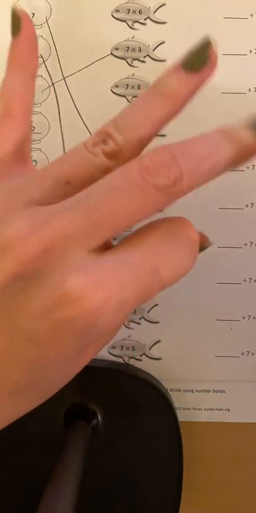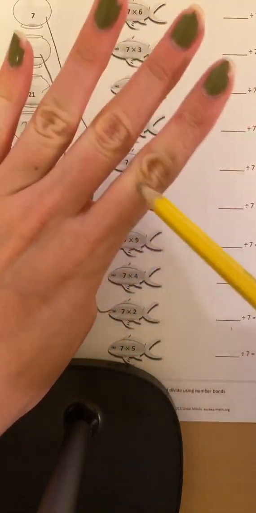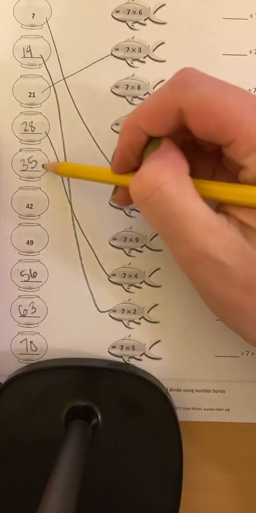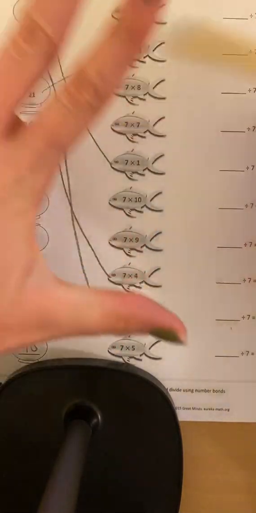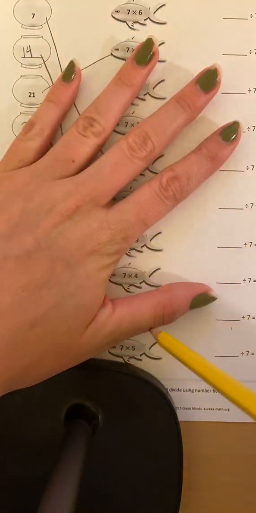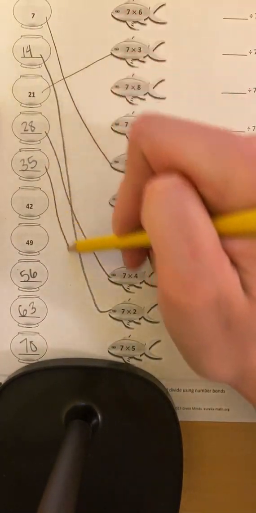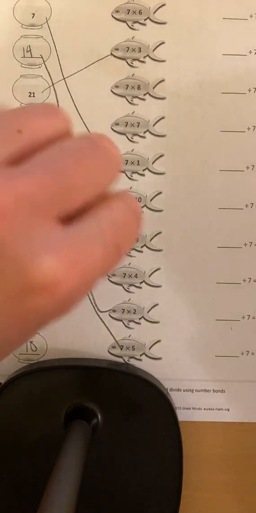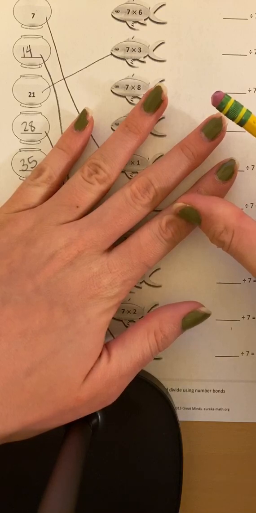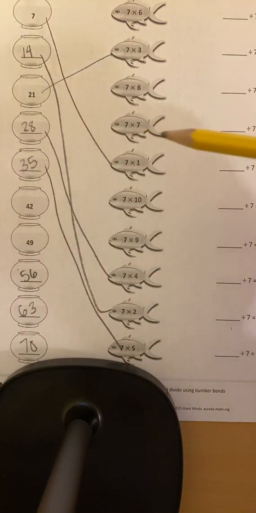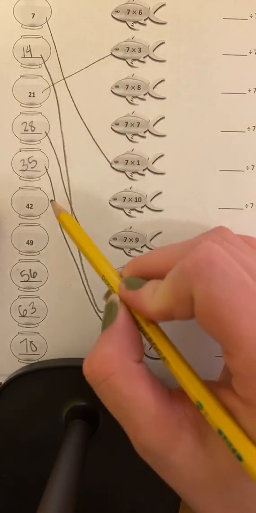So 7, 14, 21, 28, I skip counted by 7s to my fourth finger. If I do 35, 7, 14, 21, 28, 35, I skip counted by 7s, so 7 times how many fingers? 5 fingers it took me to get to 35. 7, 14, 21, 28, 35, 42. This one took me 6 fingers, but I skip counted by 7, so it would be 7 times 6.